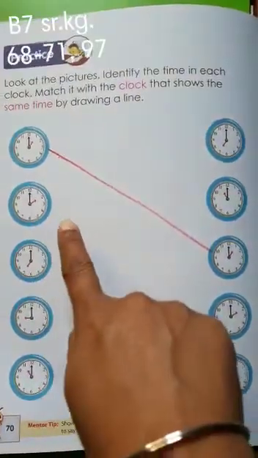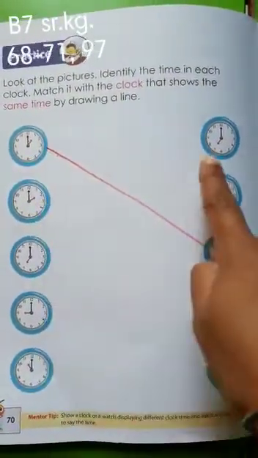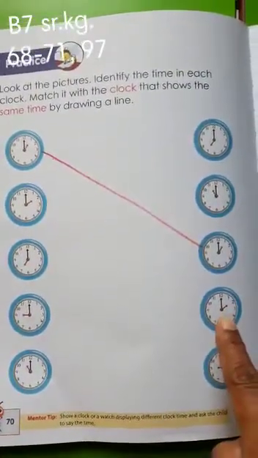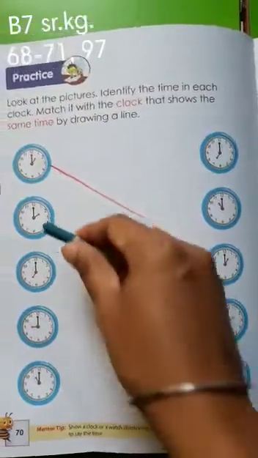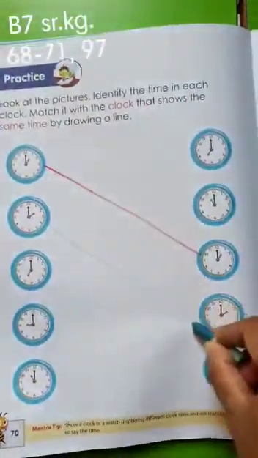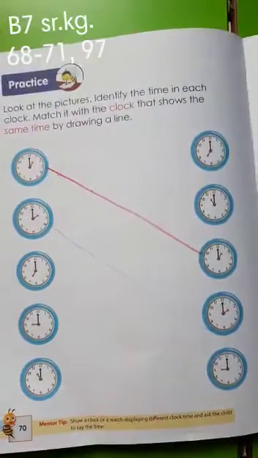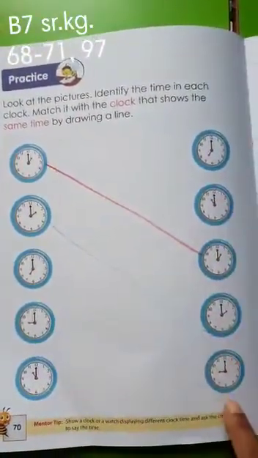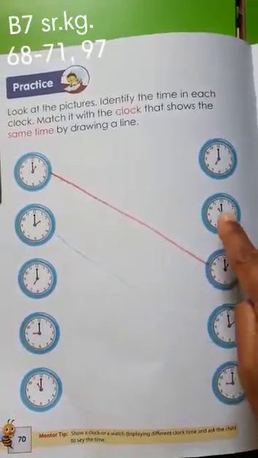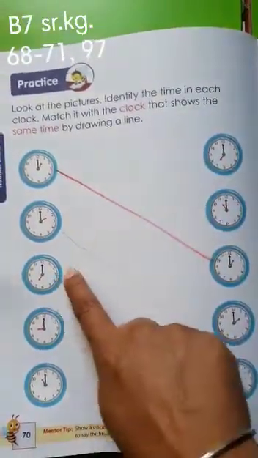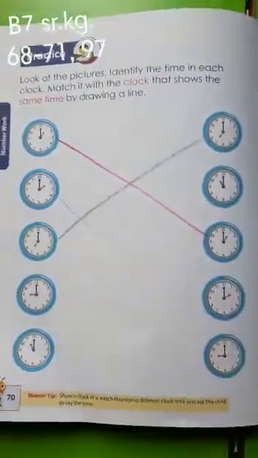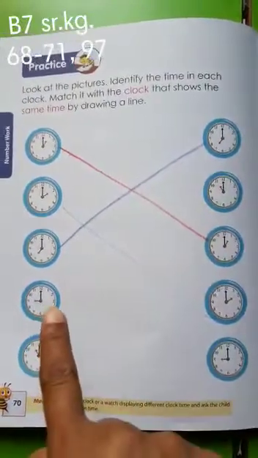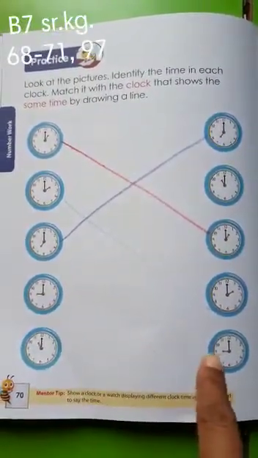Now what is the next number? 2 o'clock. Where is the 2 o'clock here? Here 2 o'clock. So match this 2 o'clock to 2 o'clock. Correct? Now the next one is 7 o'clock. Where is 7 o'clock? Here. So what you have to do? You have to match 7 to this 7 o'clock. Here 7 o'clock to 7 o'clock. Now 9 o'clock. 9 o'clock to 9 o'clock.